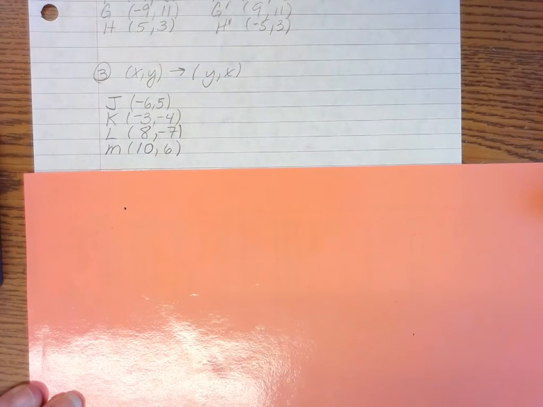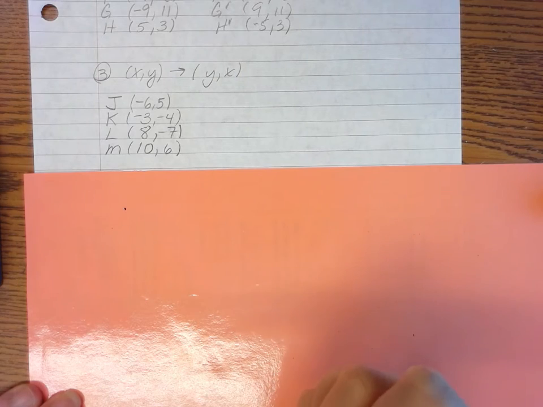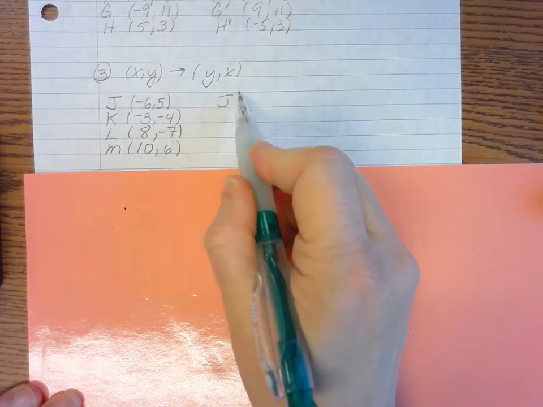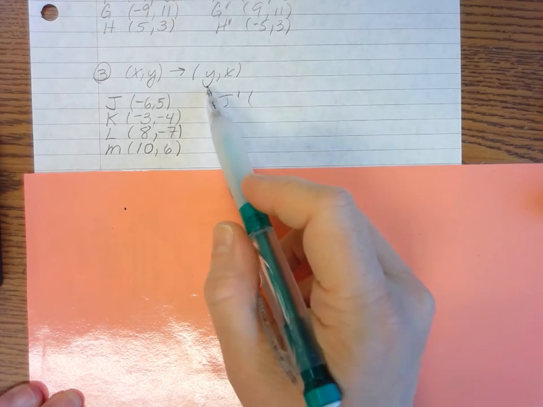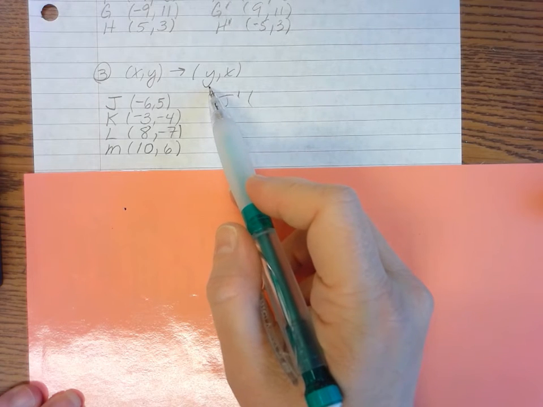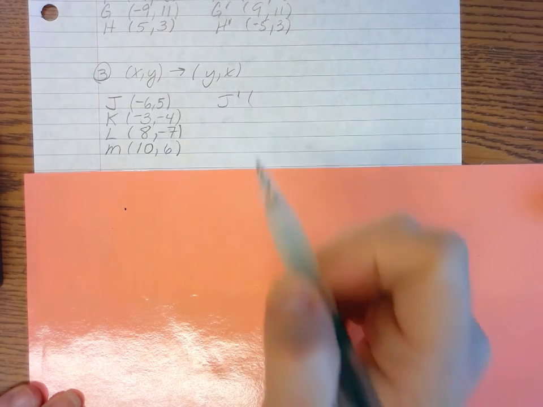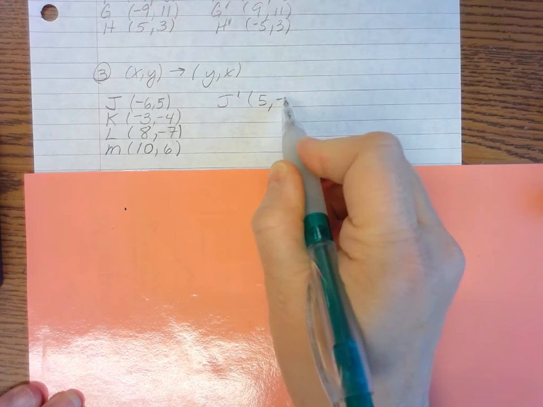All right, this time our mapping is (x, y) maps to (y, x). So take a second to write those down and pause the video. All right, let's check your answer. So for this one, do I change the order? Yes, the y is first. Do I change any signs? No, there are no negatives. So we keep the signs as they are.